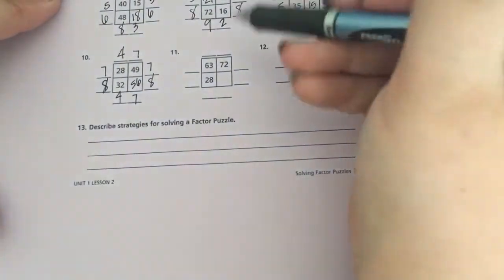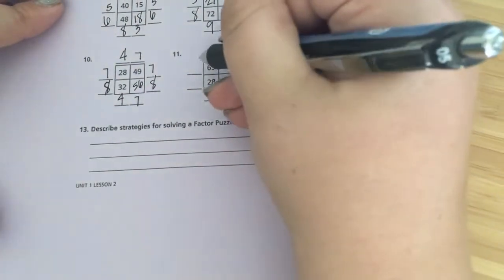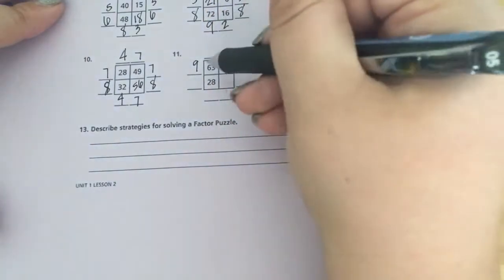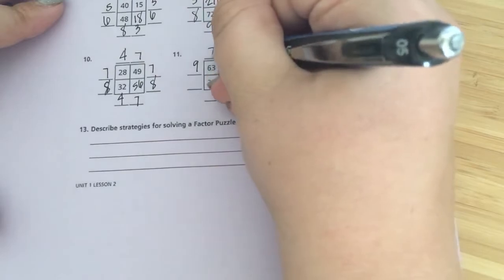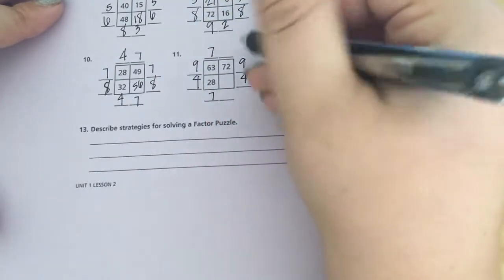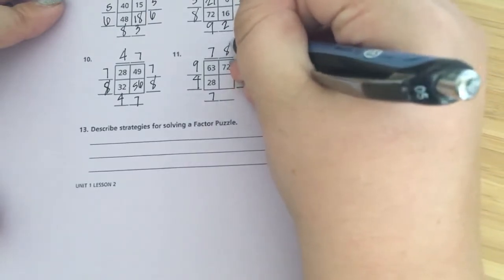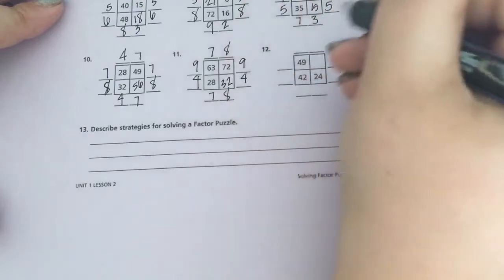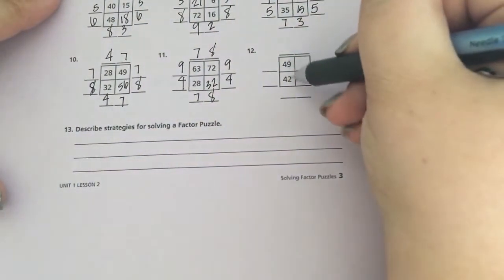Number 11, 63, 72, and 28. So 63 and 28, those are not numbers where I'm like, oh, I know this off the top of my head. But I think 9 for sure was 63 and 72. 9 multiplied by 7 is 63. That's a column. And then 8's the other column. I get a missing square of 32.